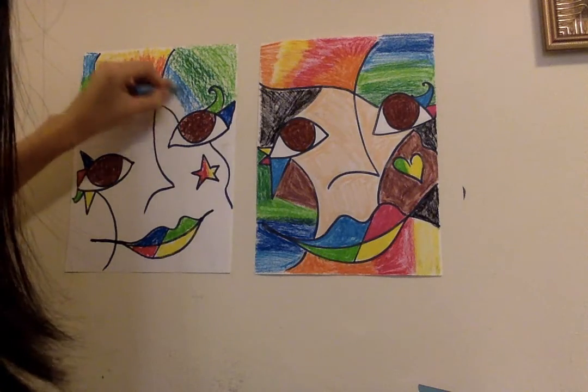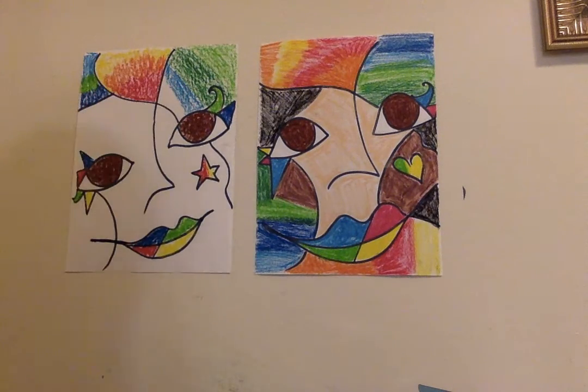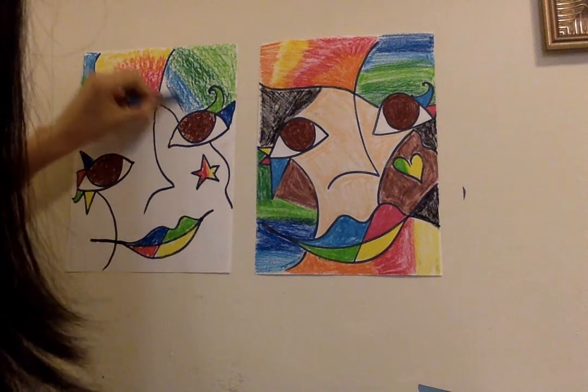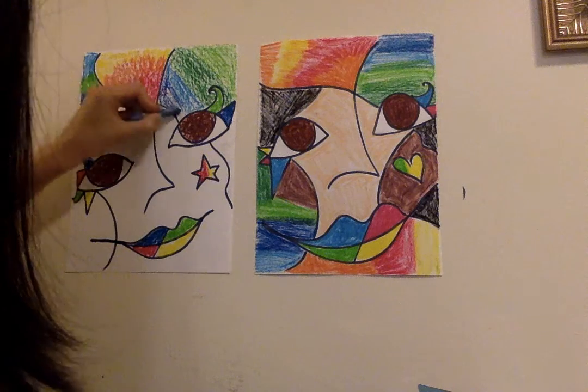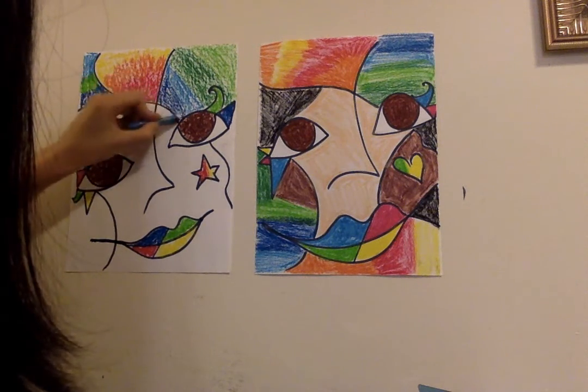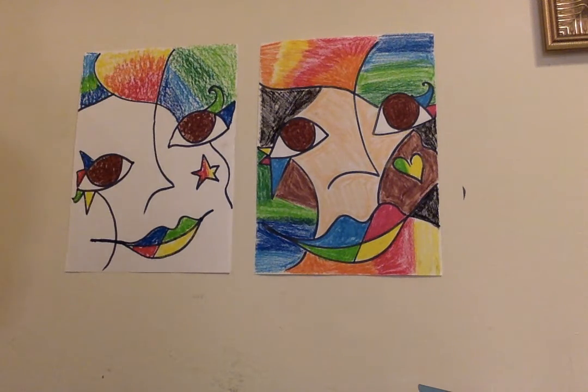So you should really be, right now, just working on filling in your spaces with the colors that you've picked out. I'm going to put a warm color scheme down here.